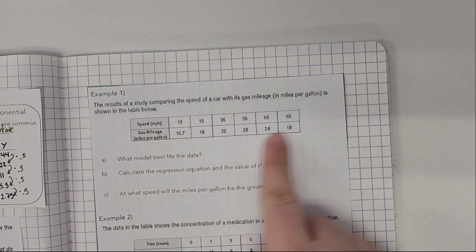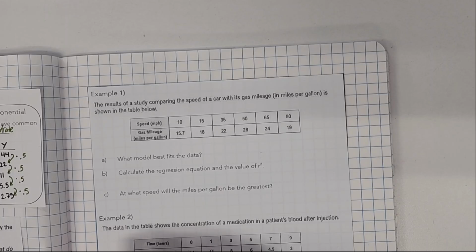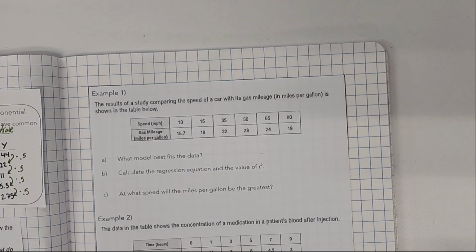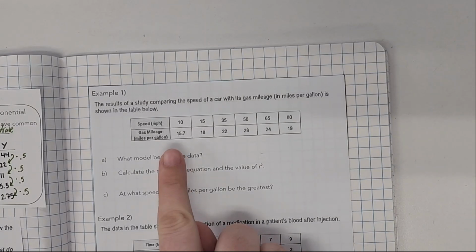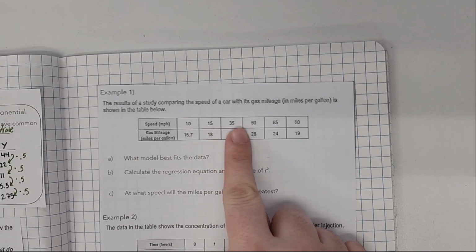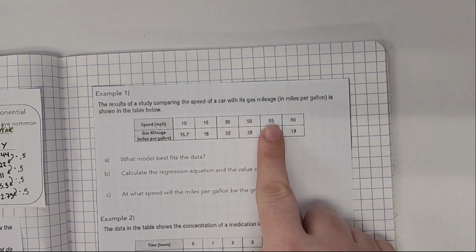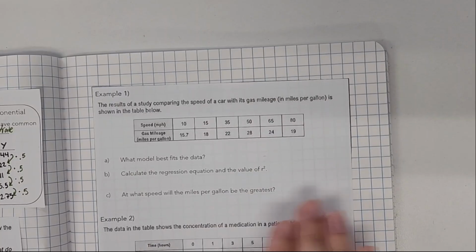Well, this is data that we do not want to figure out by finding a first or second difference or a common ratio, or really linear, quadratic, and exponential. We don't want to use the points on this because we don't have a consistent x value up here. If this was 10, 11, 12, 13, 14, 15, then that would work.